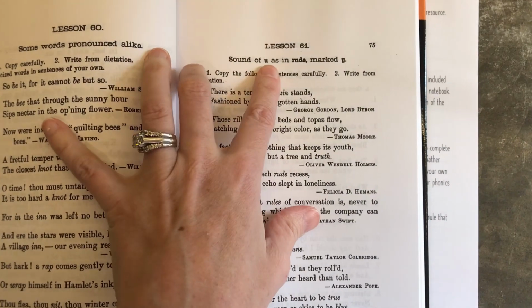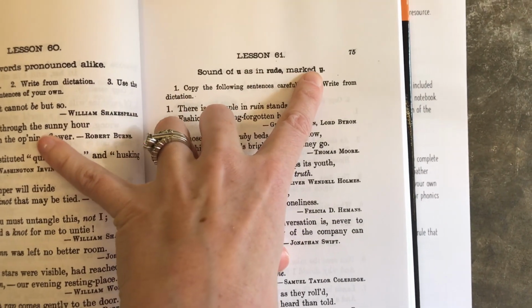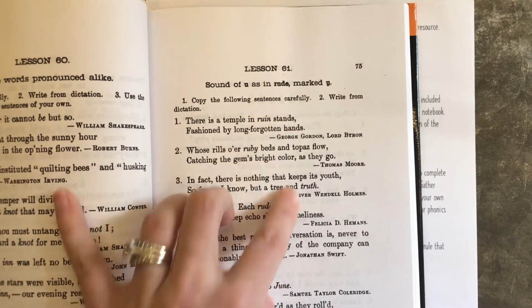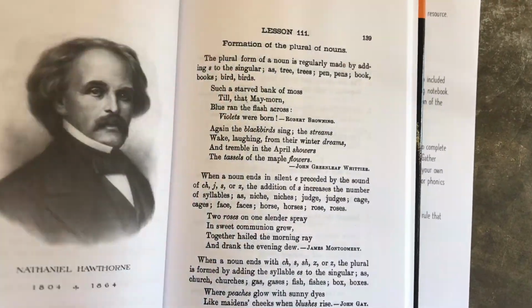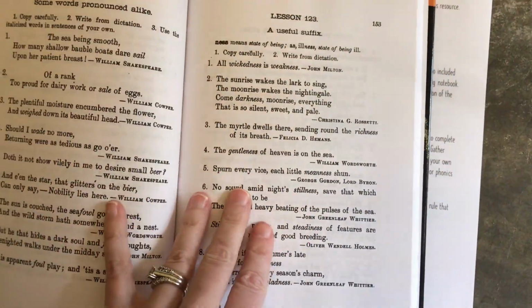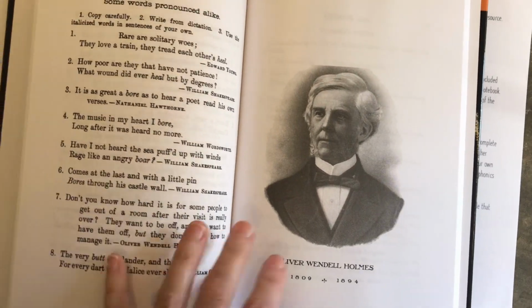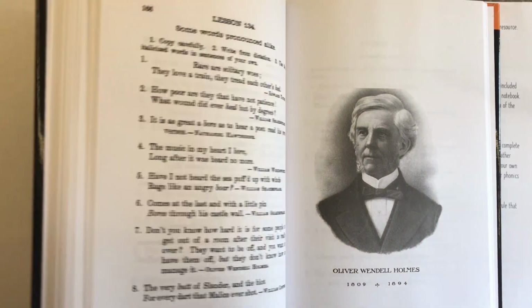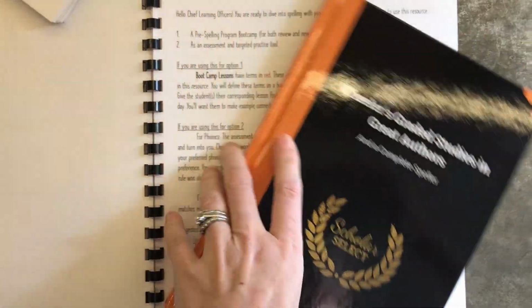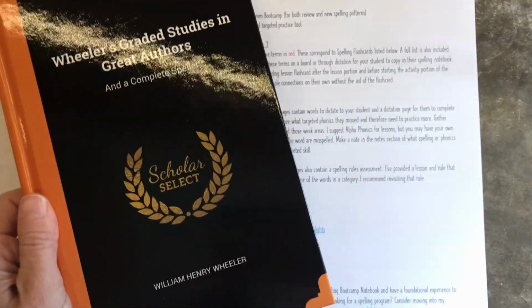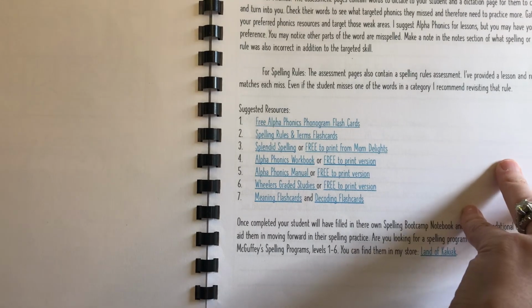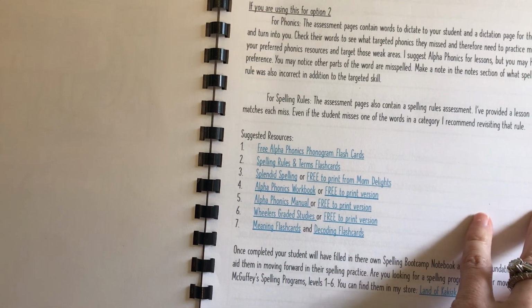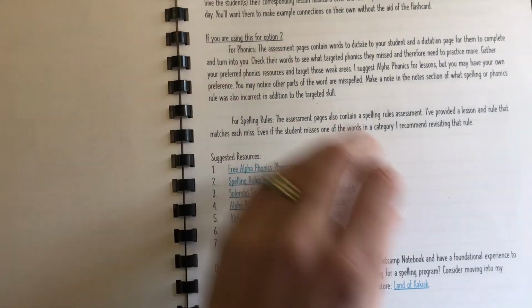This is the sound of U as in rude, marked, and it shows you how they're marking it. I like to use this because it's helpful for kids just to become familiar with words. You'll see how we talk about that a little bit in the program too. So it's an optional thing. And the Splendid Spelling is optional too, but you'll see how I'm using those.